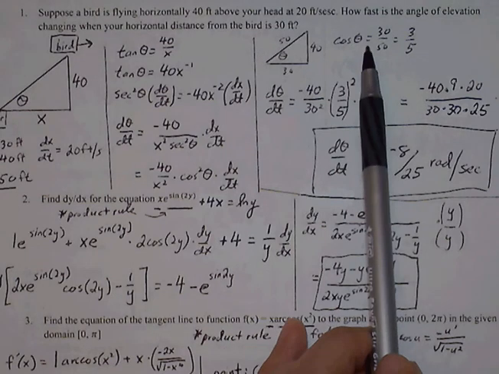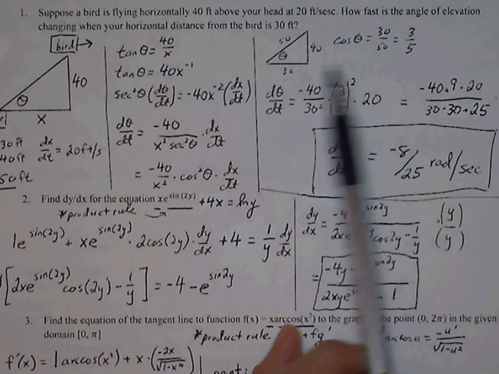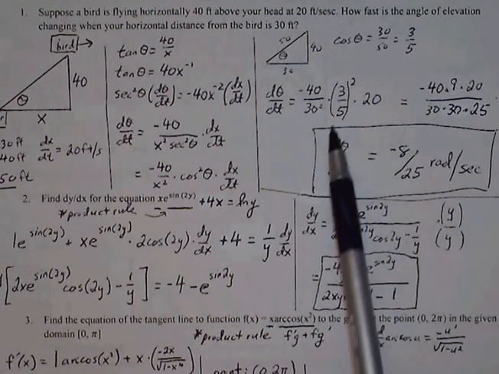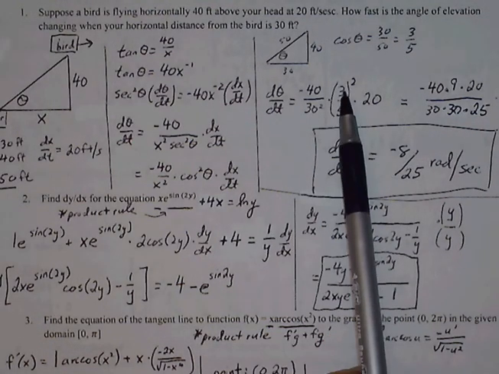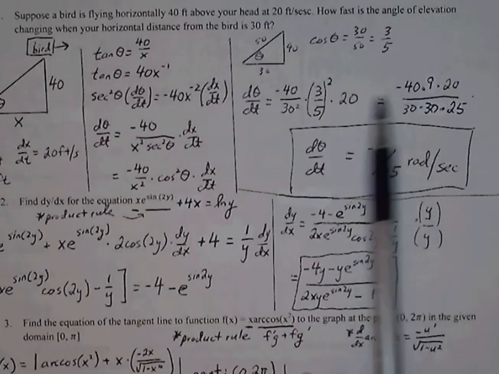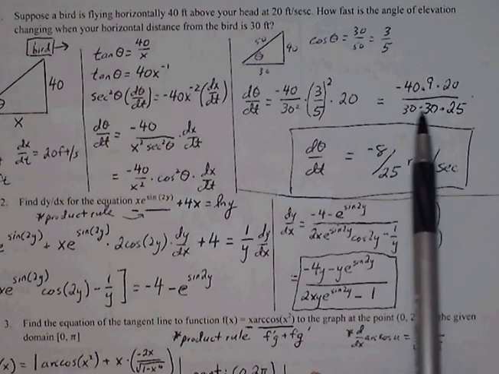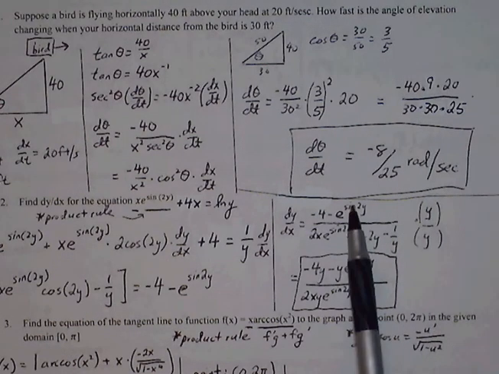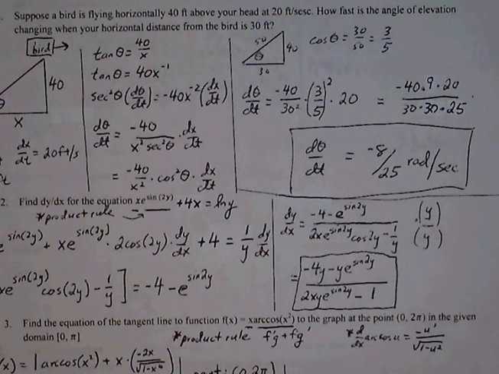We don't know theta, but we do know cosine of theta based off of the lengths of the triangle. Cosine of theta is simply adjacent over hypotenuse. So adjacent is 30, hypotenuse is 50, so 30 over 50, 3/5. So cosine squared, 3/5 squared times 20. Then we put all the values in the numerator, all the values in the denominator, start canceling out, and all that reduces to negative 8 over 25 radians per second.